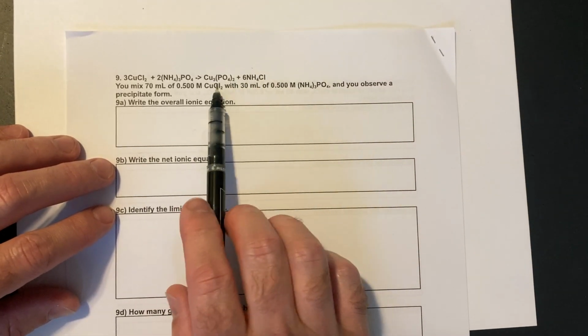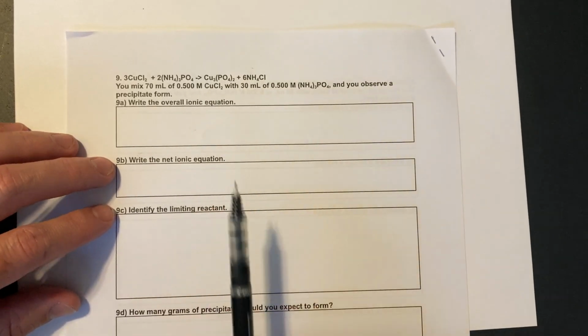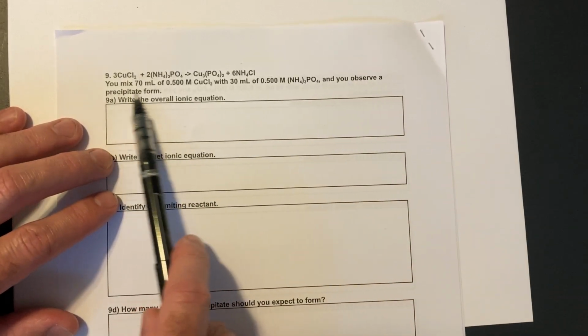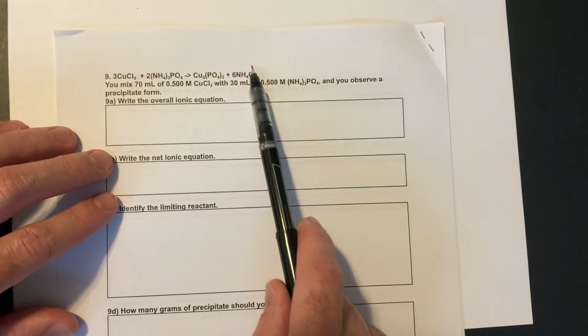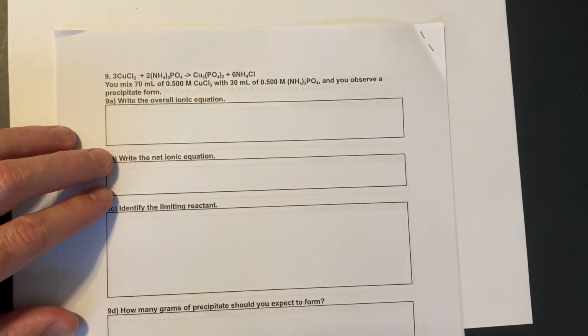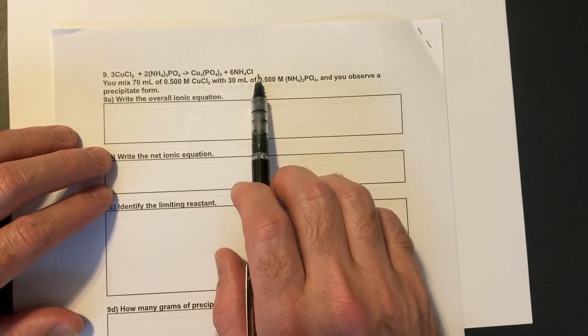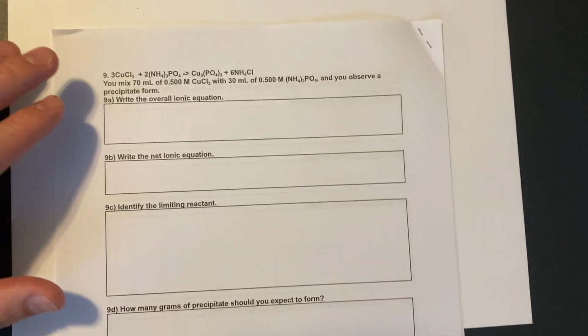However, both of my products are not going to stay dissolved. One of them is going to come out of solution. It's going to be insoluble. How do I know that? Well, it tells me that I observe a precipitate form. So when my reactants react, they're going to form one of these two things that's not going to stay dissolved. It's going to come out of solution. I've got copper phosphate and I've got ammonium chloride. How do I know which one is going to stay together? It's not going to dissolve.